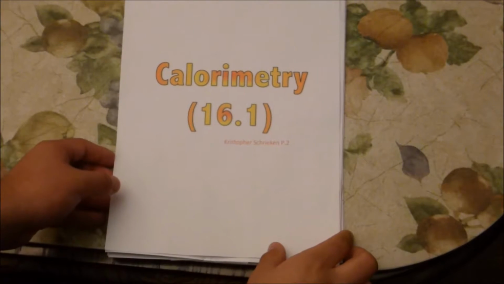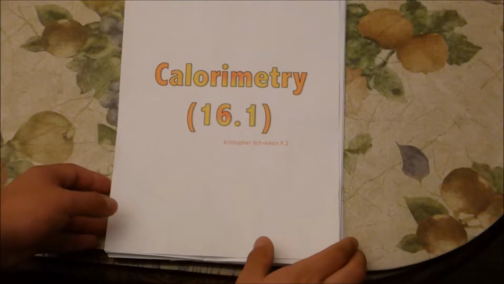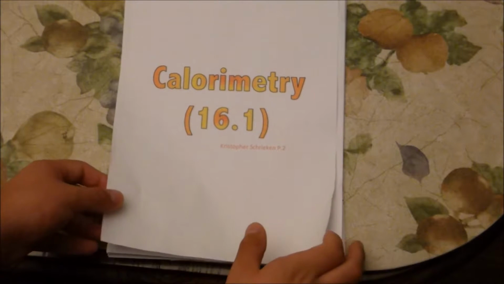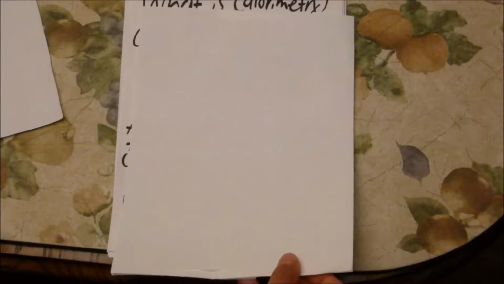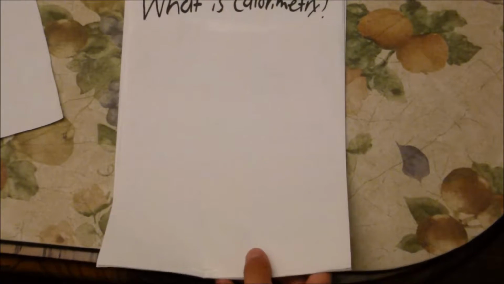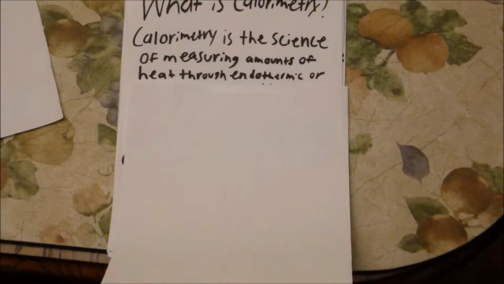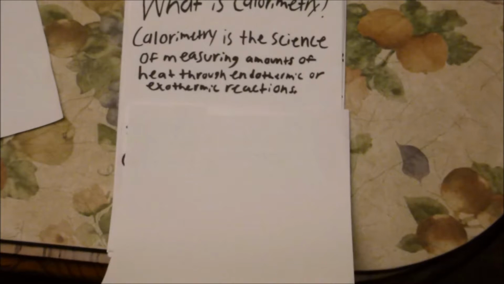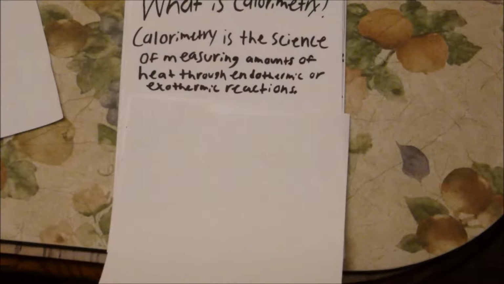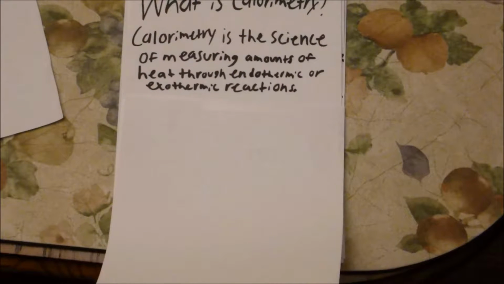In this video, we're going to talk about calorimetry, which is in section 16.1 of the chemistry book. So what is calorimetry? Calorimetry is the science of measuring amounts of heat through endothermic or exothermic reactions. In real life, calorimetry is used at chemical plants to see if their heating and cooling systems can stand change in heat. Scientists find this change in heat through a device called a calorimeter.